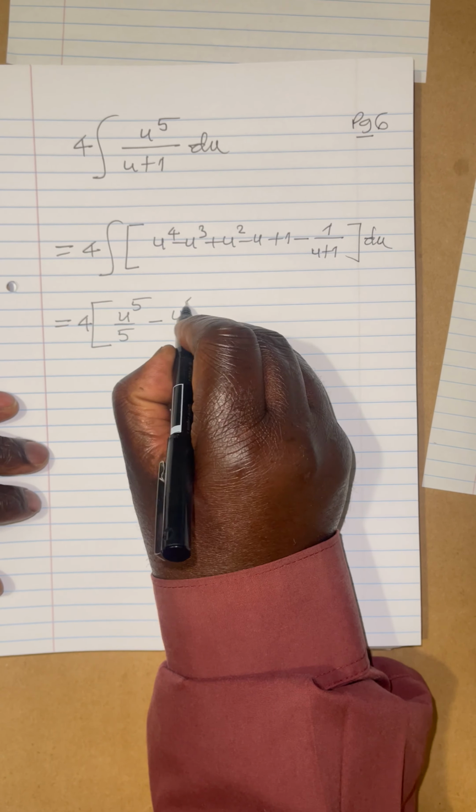So this is going to be 4 over 5. I have x power 1 over 4, but this has to be raised to the power 5. And then minus, again, x power 1 over 4 has to be raised to the power 4. There. And then plus 4 over 3, x power 1 over 4 has to be raised to the power 3.